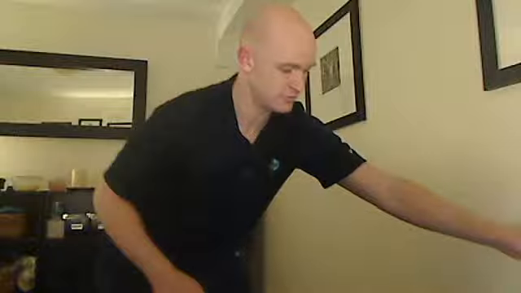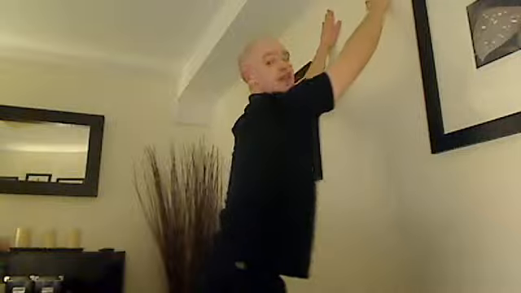So here we go, exercise number one. This is one of my favorite ones I like to do on a daily basis. The arms are up against the wall. You could use any surface really that gives you that height. You place the hands flat. Your feet are probably about 1.5 feet away from the wall.